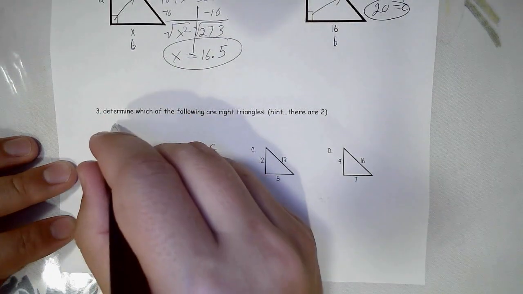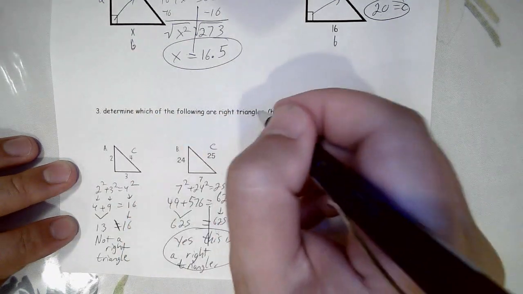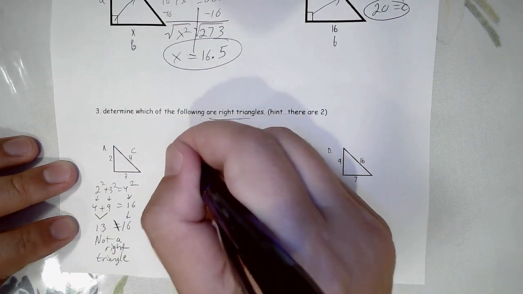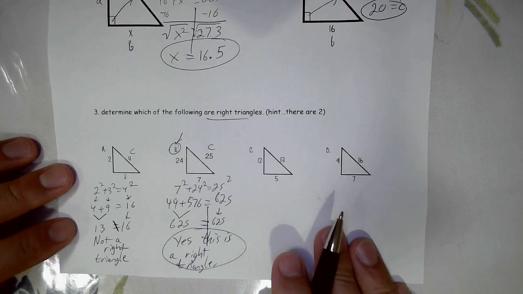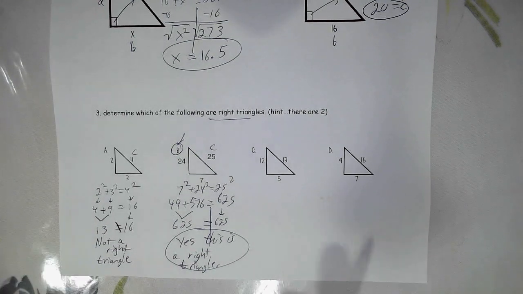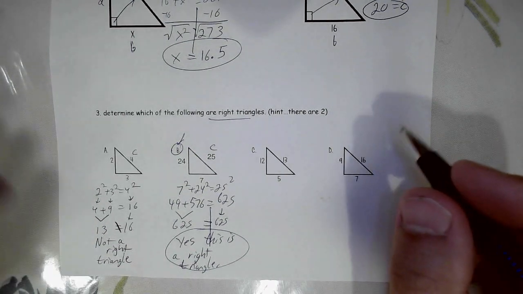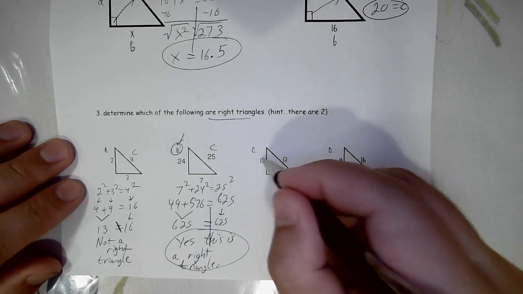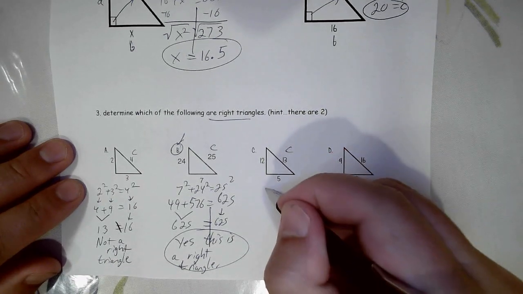Okay. And since our original prompt is determine which are right triangles, I'm going to go ahead and circle this letter B here. This would be the same thing as a multiple select that you're doing on a computer-based program too. Next up, longest side would be C.